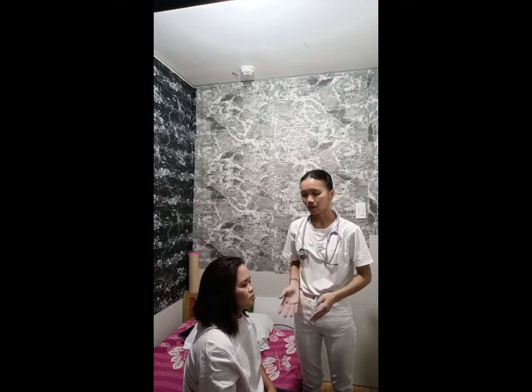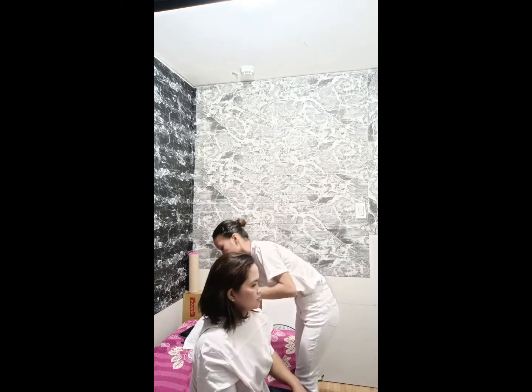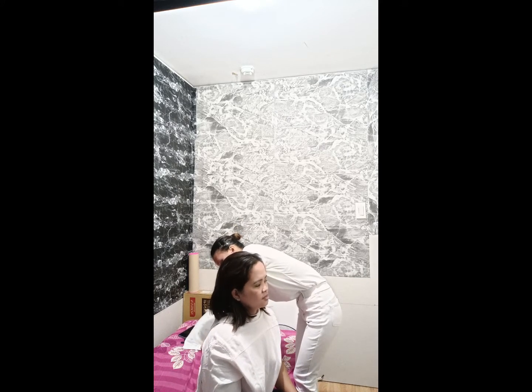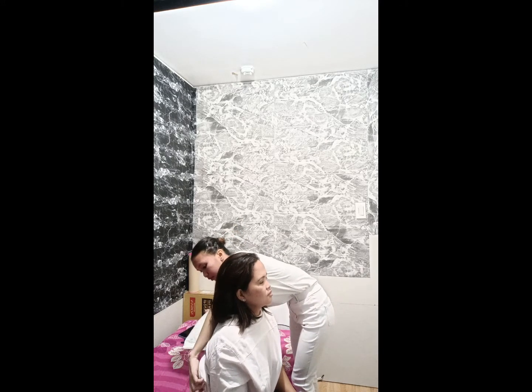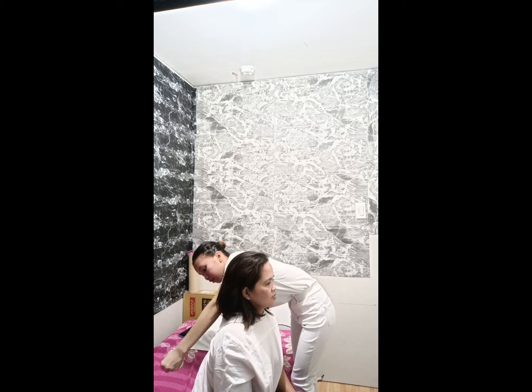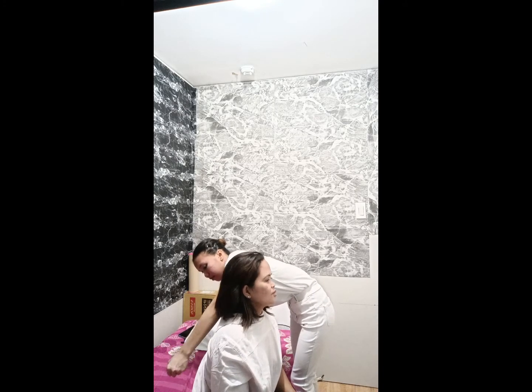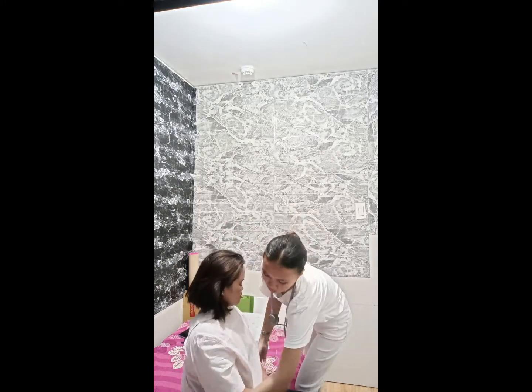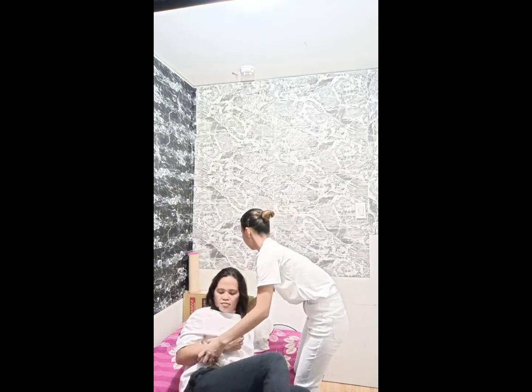So since the patient is already seated, we are going to place our left hand in the costovertebral angle, and then use our right hand to strike the left hand, and then note for any tenderness. So ma'am, tell me if it hurts when I strike your back, okay? Does it hurt, ma'am? No. And how about this, ma'am? No. Okay. So you can lay in the bed, ma'am. Thank you.